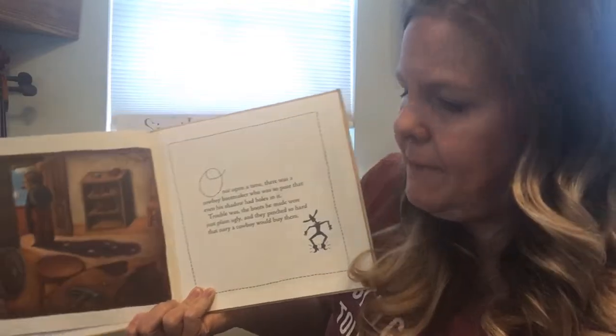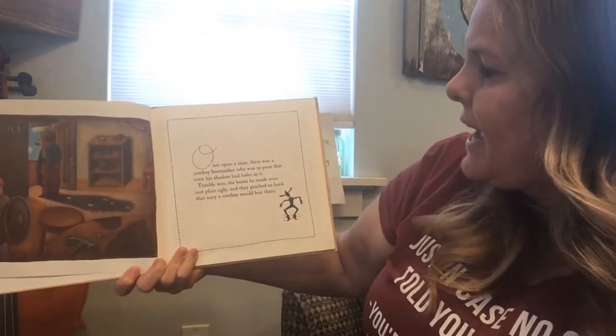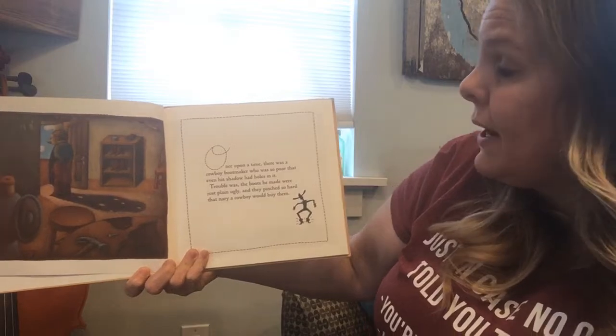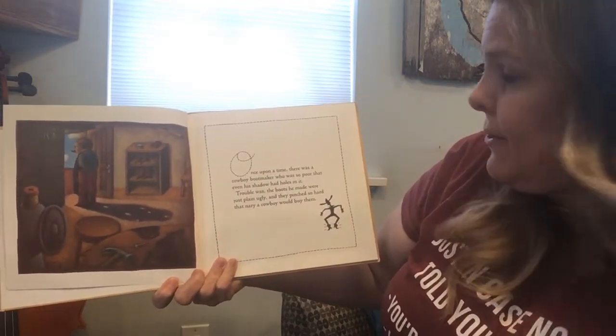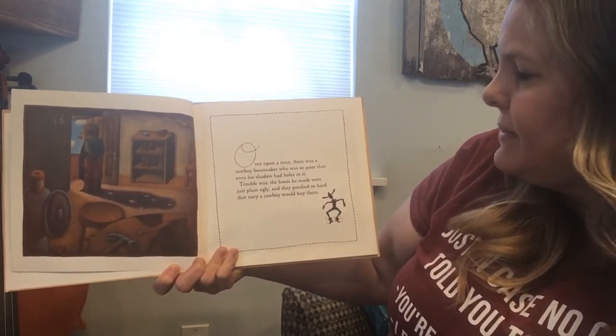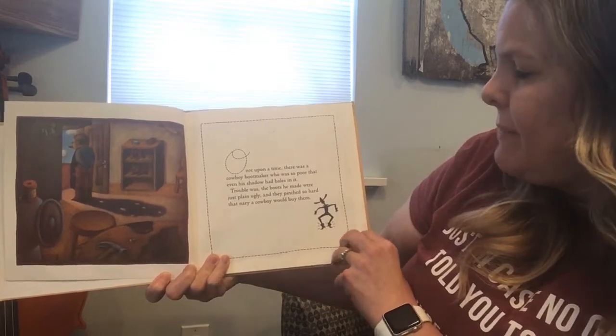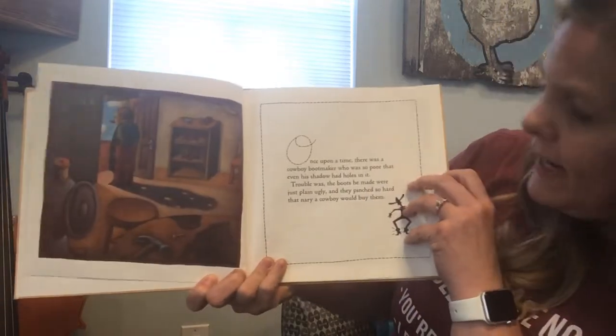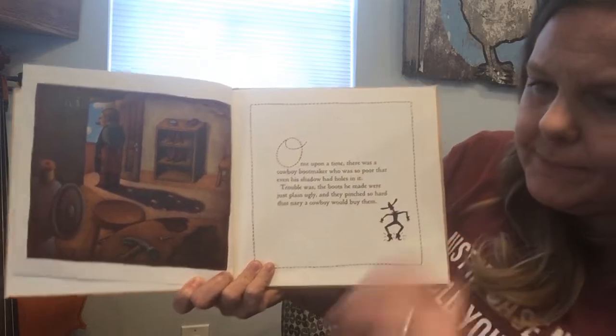All right, so once upon a time, there was a cowboy bootmaker who was so poor that even his shadow had holes in it. Trouble was, the boots he made were just plain ugly. They pinched so hard that nary a cowboy would buy them.